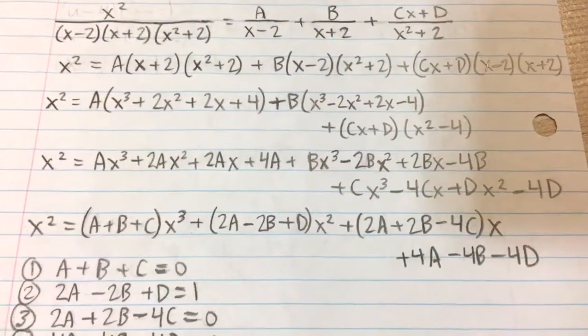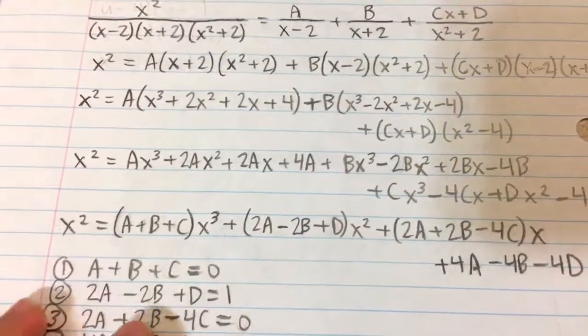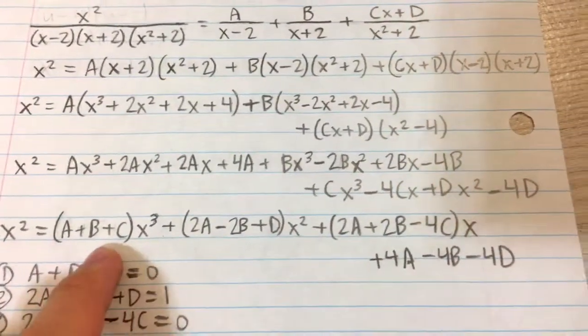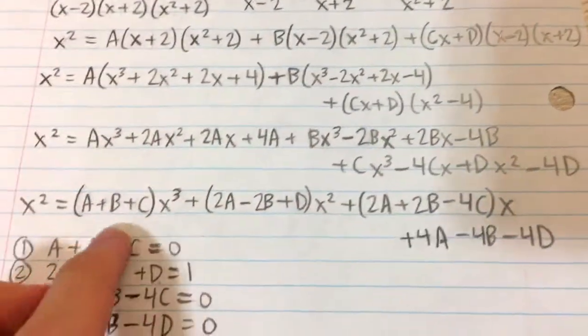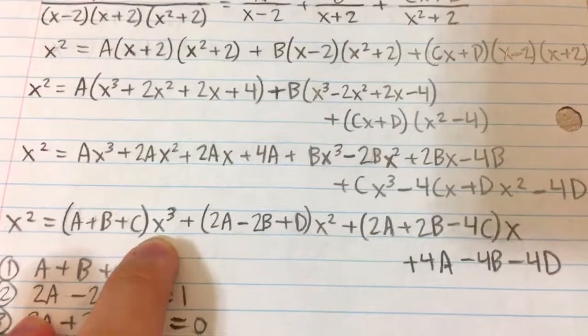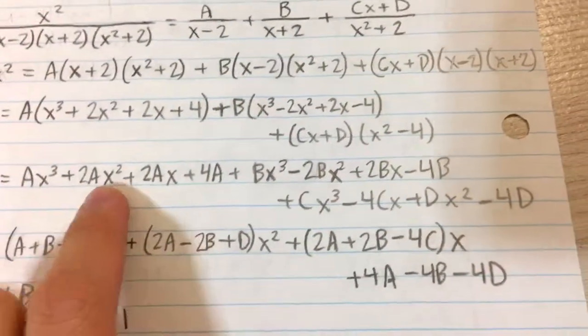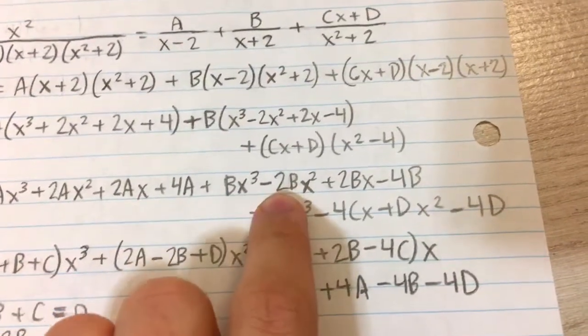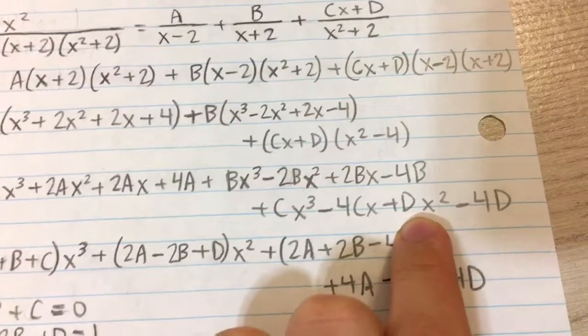Now I have to collect all the like terms and factor out the variables so I can equate my coefficients. So in this case, we have ax cubed, we have bx cubed, and we also have cx cubed. So a plus b plus c, factor out the x cubed, that's what we have. For the x squared, we have 2ax squared minus 2bx squared and plus dx squared.